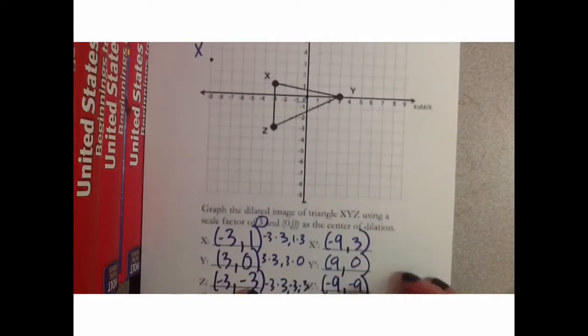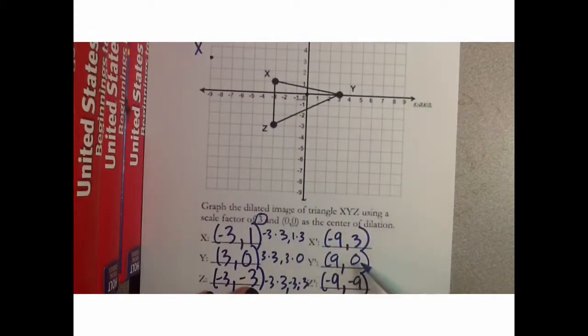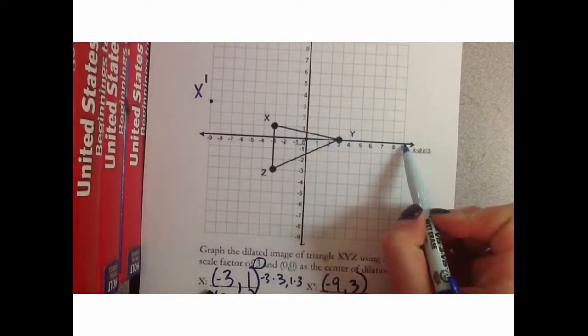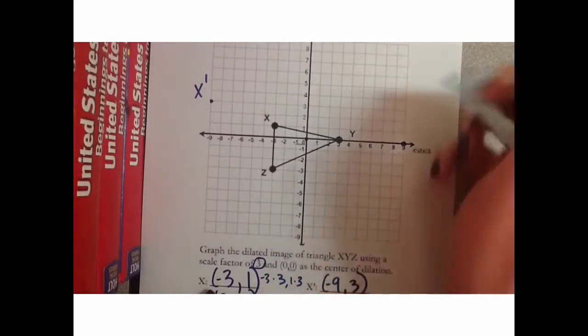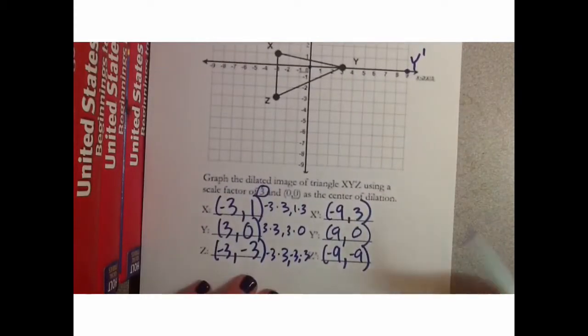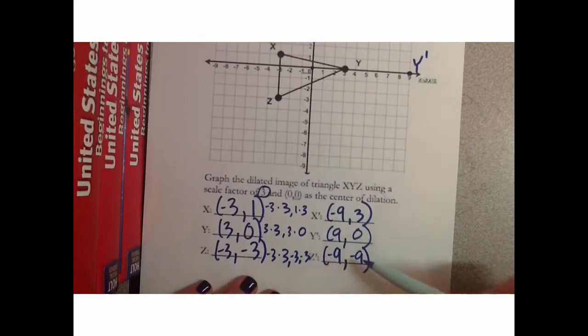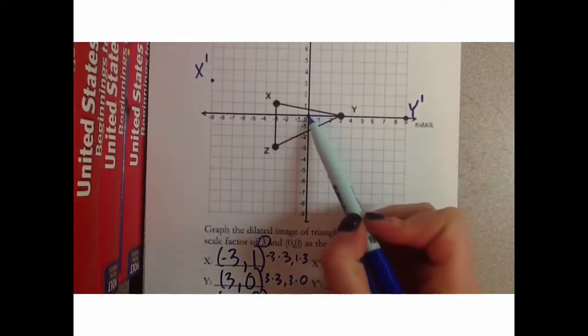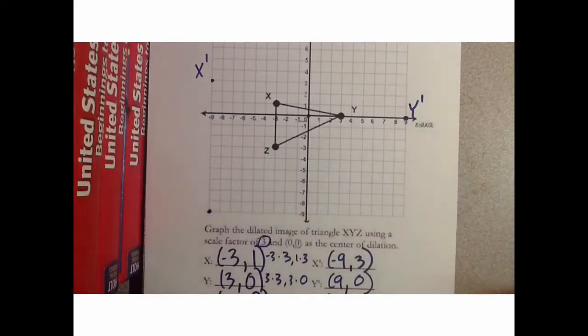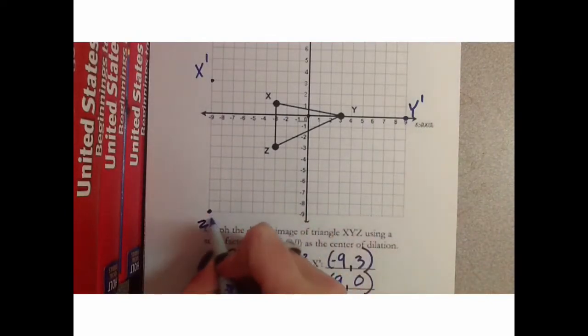Now, our next one was 9 and 0. So I'm going to go to my x value, which was 9, and our y value was 0, and I'm going to go ahead and call that y prime. My last one to plot is -9, -9. So again, start with my x value, go to -9, and then go down to where -9 is for our y value, and that becomes z prime.